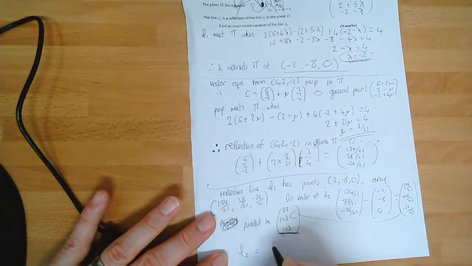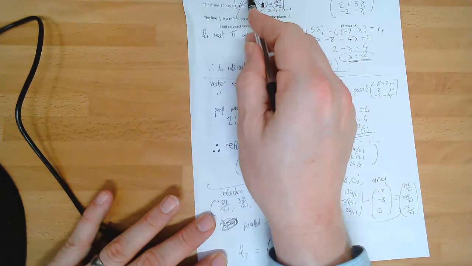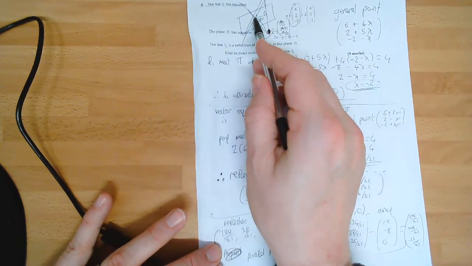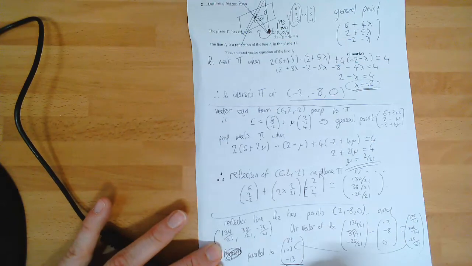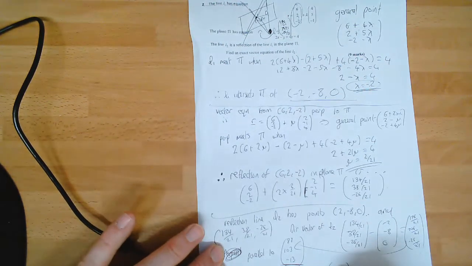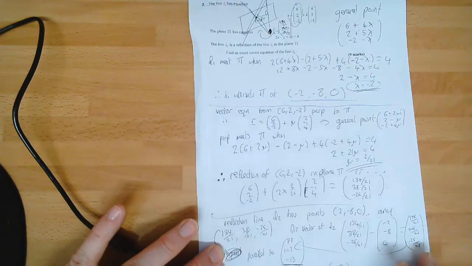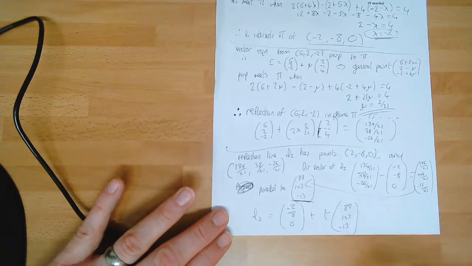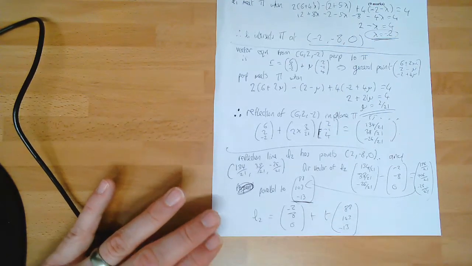So L2 can equal, I'm going to use this as my jumping on point, where L2 and L1 in fact meet the plane. So that's 2, negative 8, 0. And then I'll just use T this time as my parameter, 88, 103, negative 13. And that is the line of your reflection.